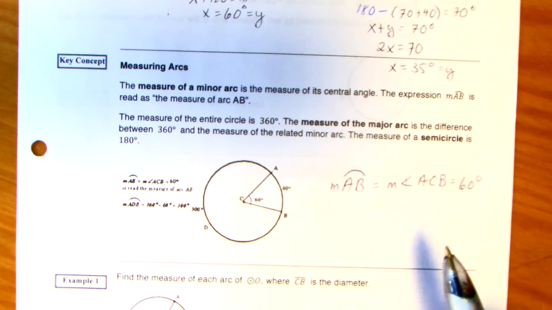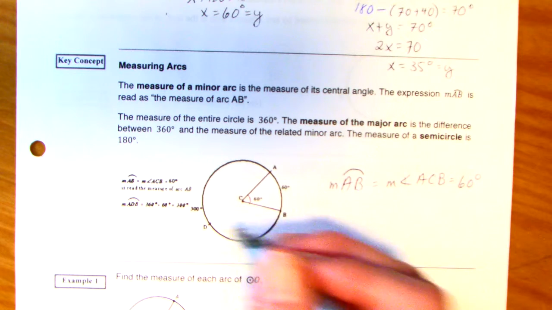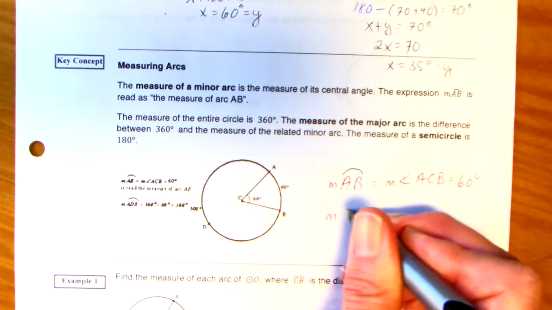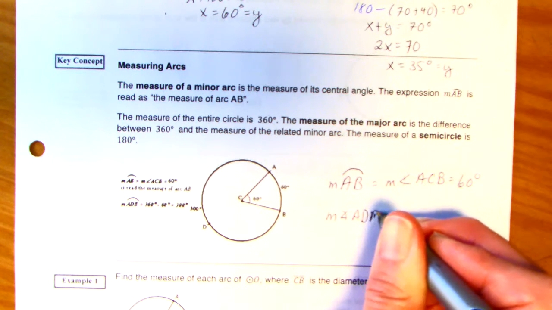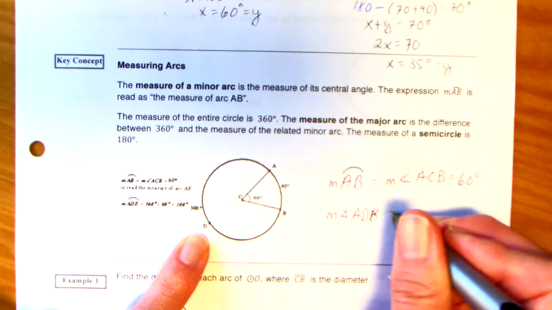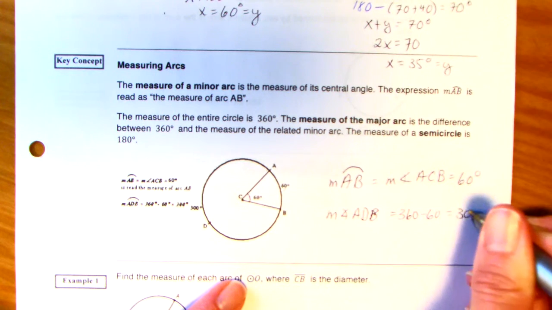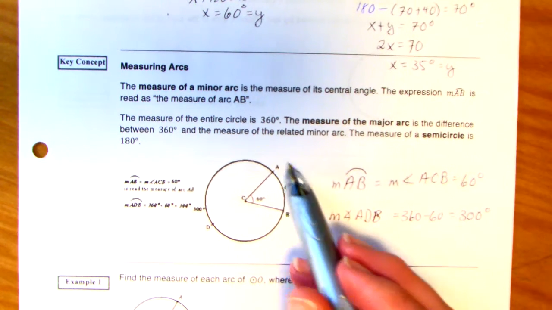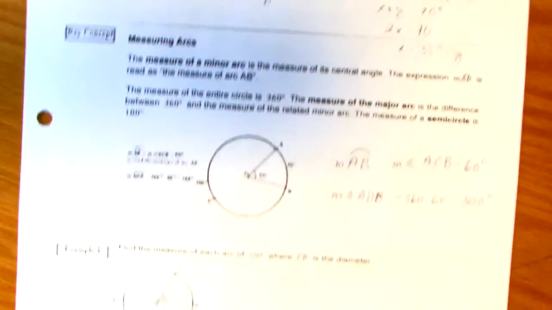Okay? Now, measure of ADB, they have D right here. This will be the major arc, ADB. Okay, it'll be 360 minus 60, which is 300 degrees. All right, so major arc is the bigger angle, minor arc is the smaller angle.